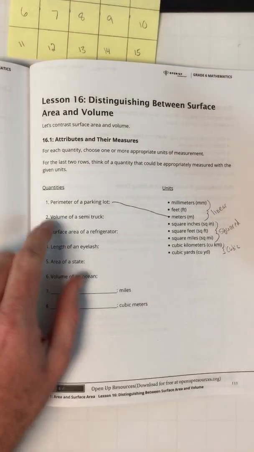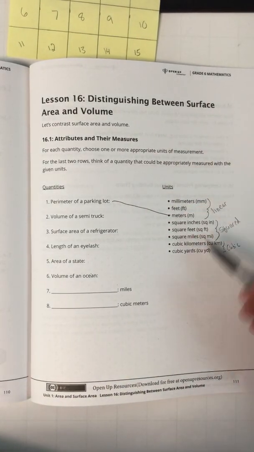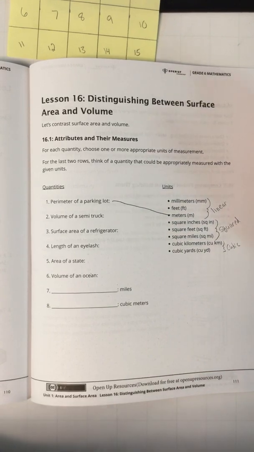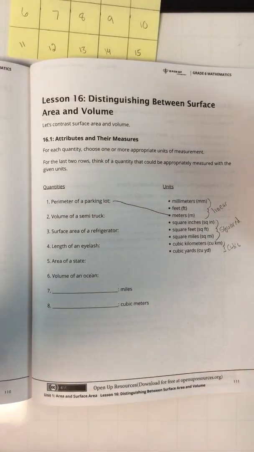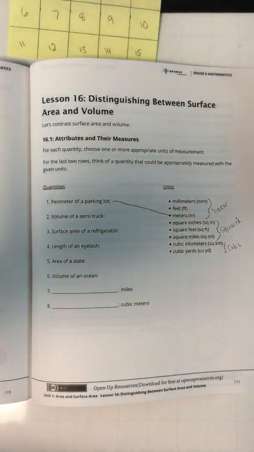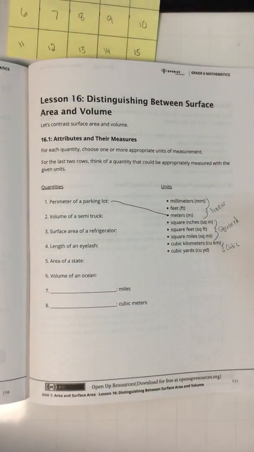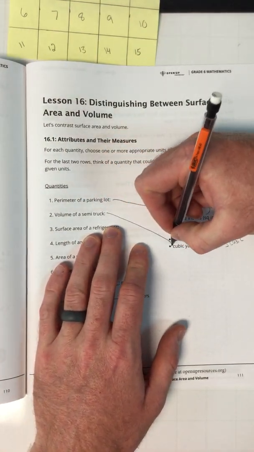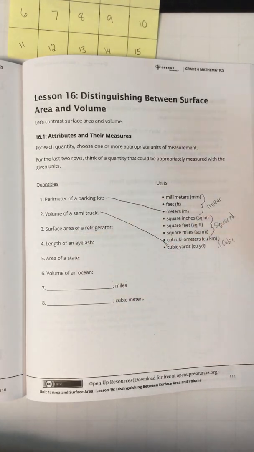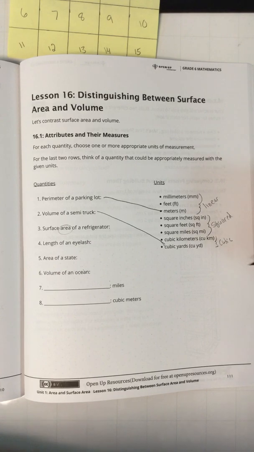All right. Next, we have volume of a semi-truck. We talked about how anytime we have volume, we're talking about cubic measurements. So it's going to be one of these two. A cubic kilometer means it's 1 kilometer long, 1 kilometer wide, and 1 kilometer high. That's huge. Even though a semi-truck is big, that's way bigger than a semi-truck. Cubic yards, that's 1 yard by 1 yard by 1 yard. So the volume of a semi-truck we would measure in cubic yards. All right, surface area of a refrigerator. Again, we see that word area, so that tells me it's going to be a square measurement.